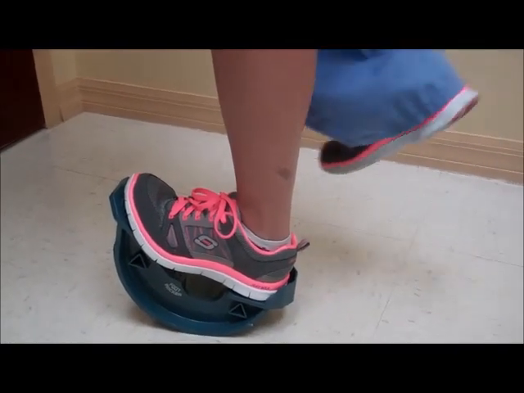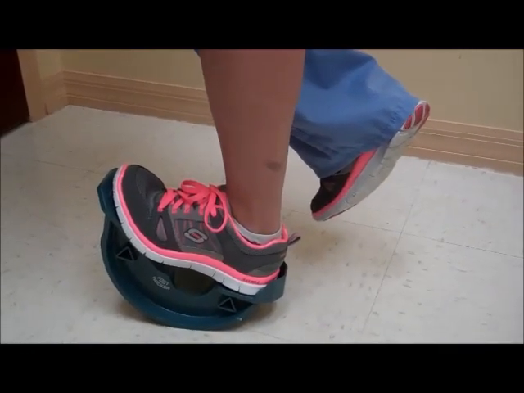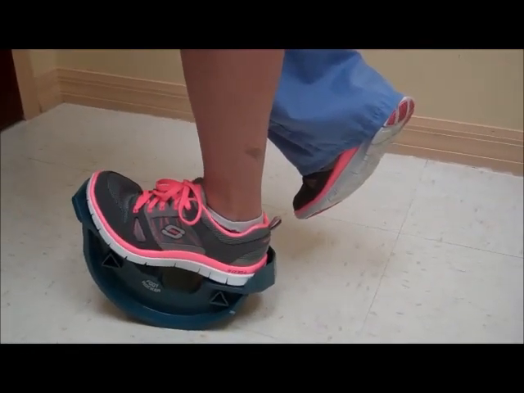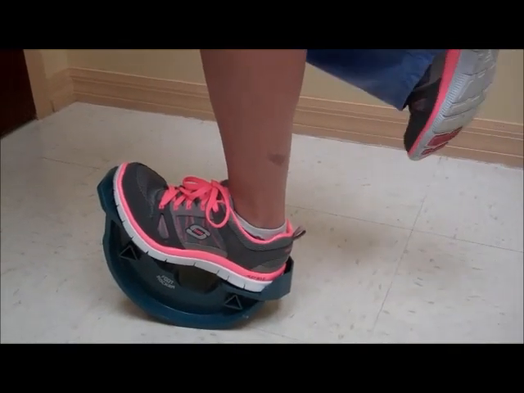Again, you do this for about 5 or 10 minutes, alternating between legs, or do it for a few seconds, stop, do it for a few seconds, stop, and this will help stretch out your calves.